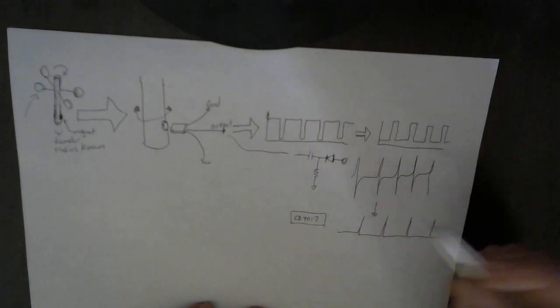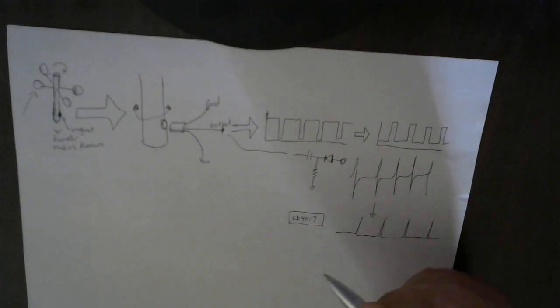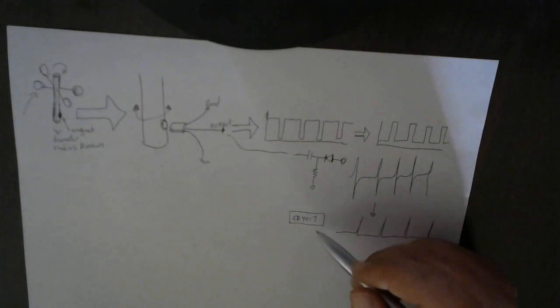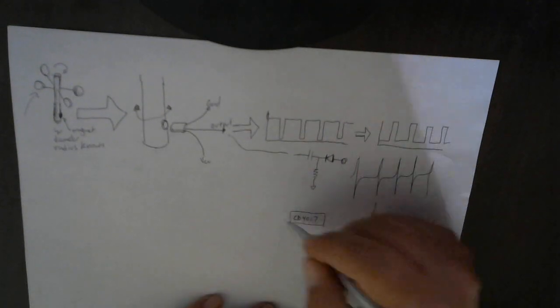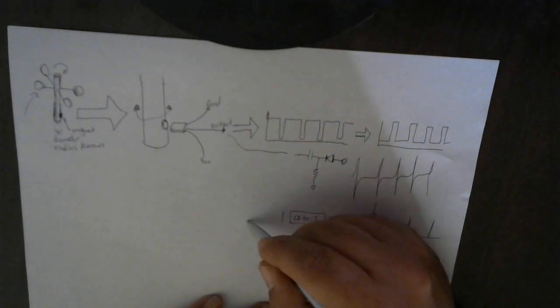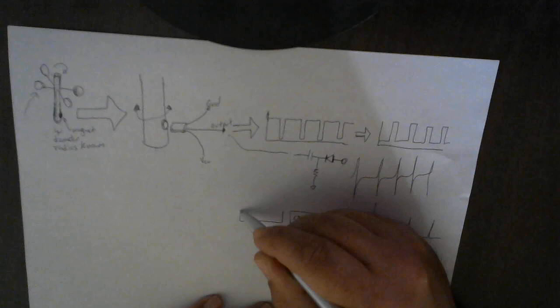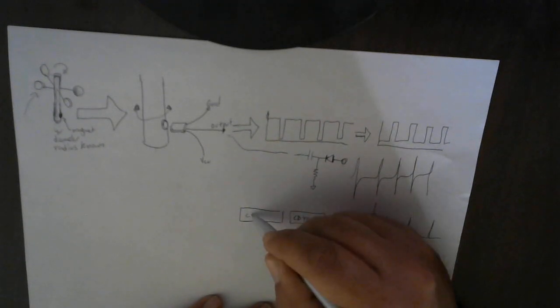CD4017, which is a decade counter. It counts up to 10. And what we can do with that information is we could actually cascade several of them together in case it rotates really fast, but I don't think it's going to be rotating that fast.